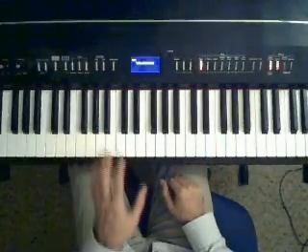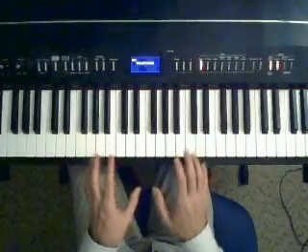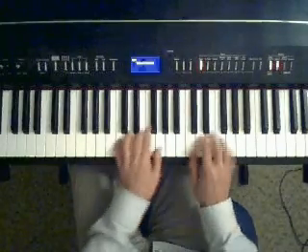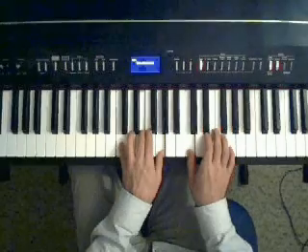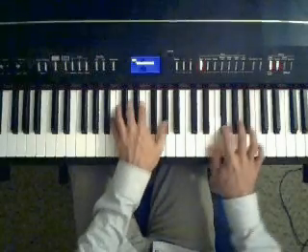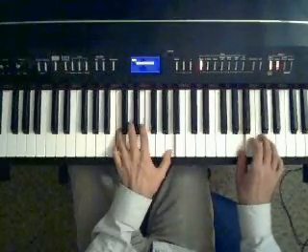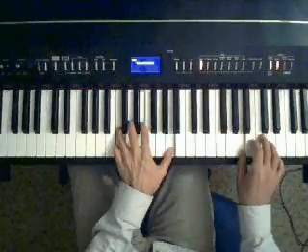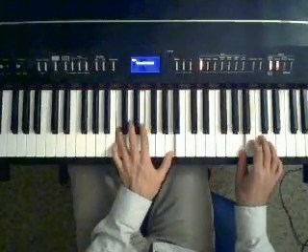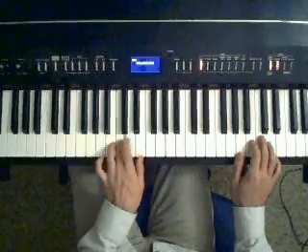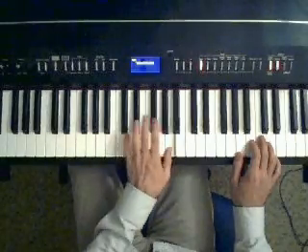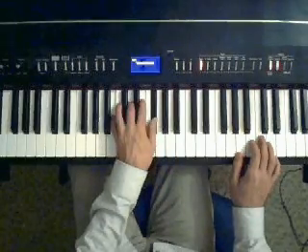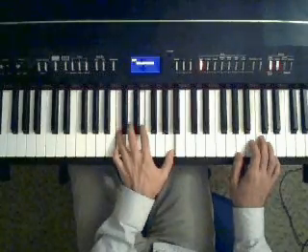But it turns out that this song is also filled with 2-5-1s, and here they are. This progression is a 2-5-1 on the A minor scale. That's a 2-5-1, B minor, E major, A minor.